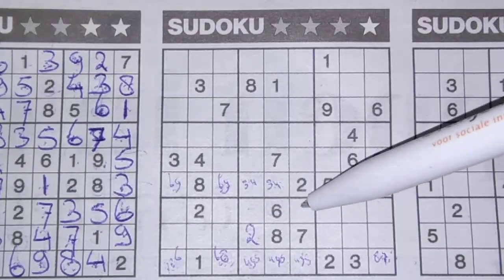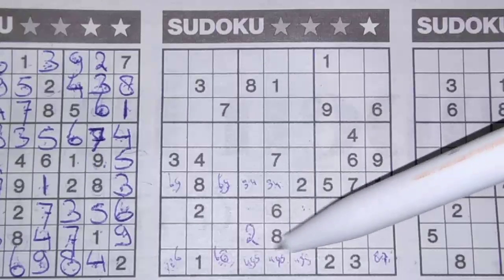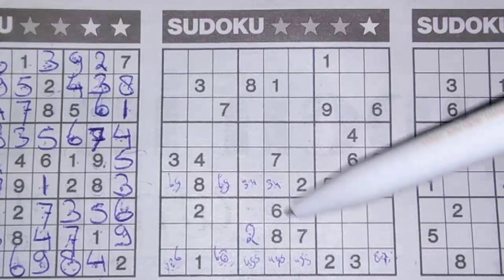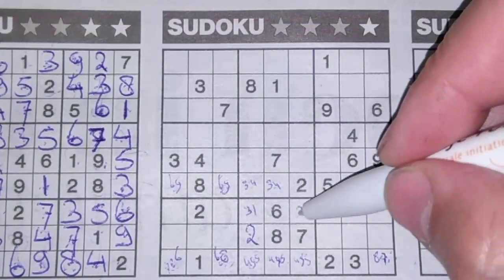These 2 missing numbers are the numbers 3 and the 1, since the 9, the 4 and the 5 are there. The 3 and the 1.